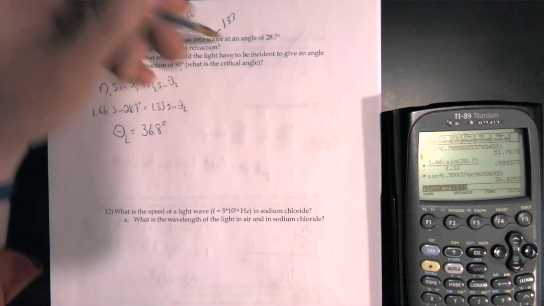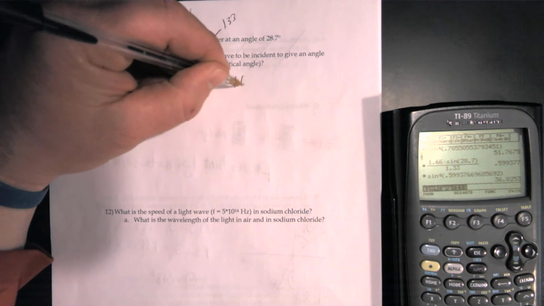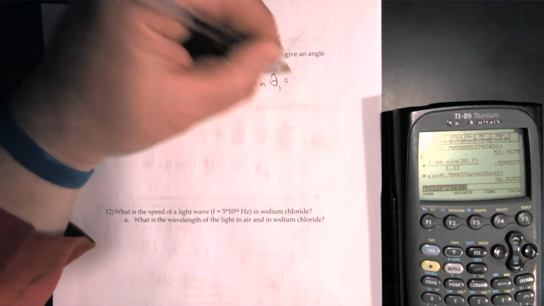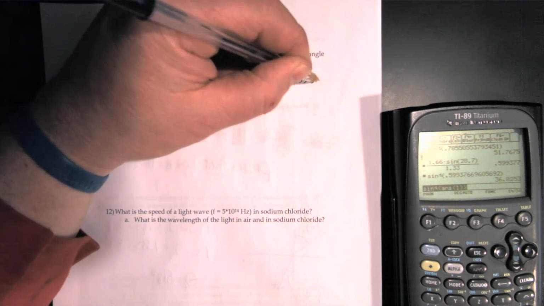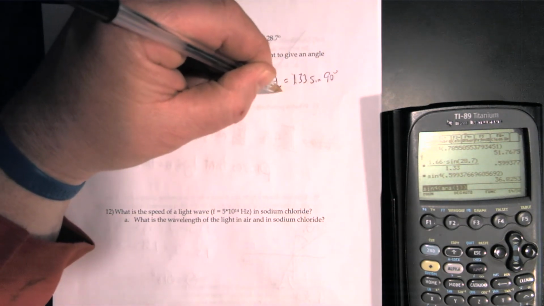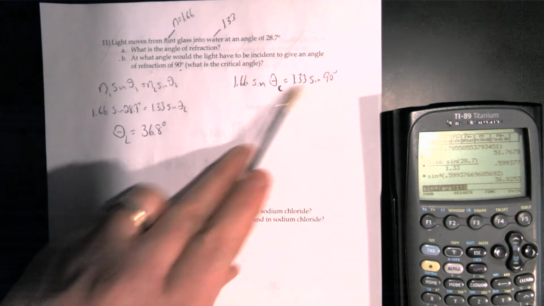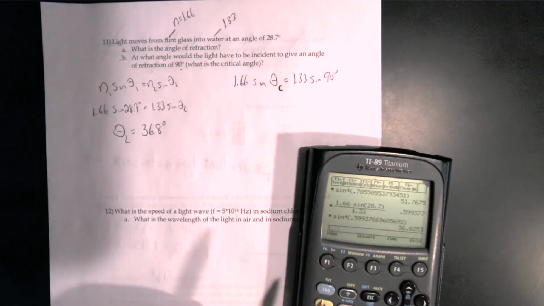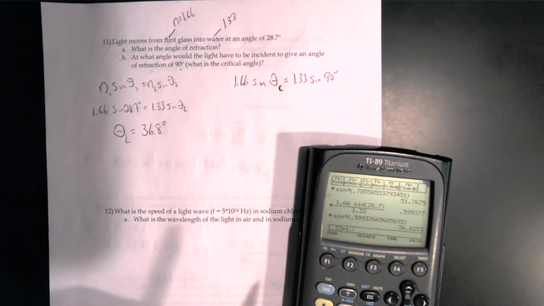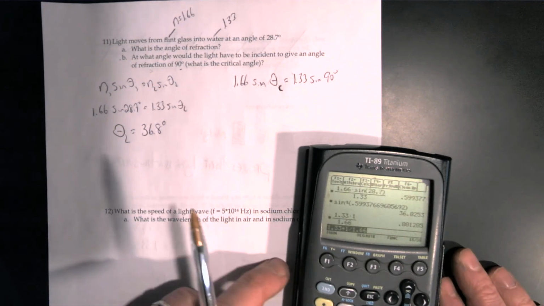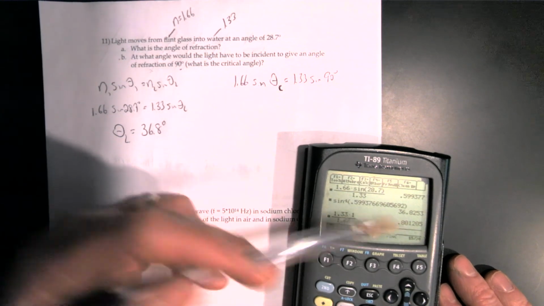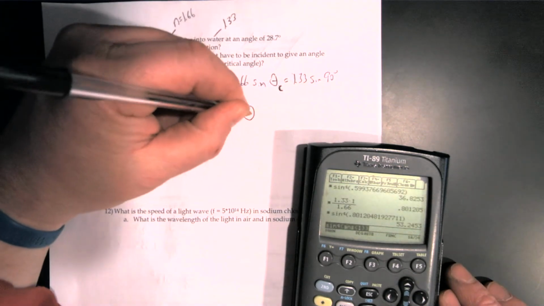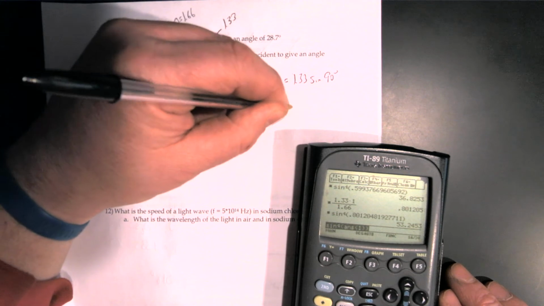Now for part B, they want to know what angle the light would have to be to give an angle of refraction of 90. So all we're going to do is go to Snell's law again. n1's still the 1.66, but this time we're looking for theta 1, because that's going to be our critical angle. And now we've got 1.33 and the sine of 90 degrees. So this goes from theta 1 to theta sub c, because our theta 2 is 90 degrees when theta 1 is the critical angle. So we're going to crunch this back in again. We've got 1.33 times the sine of 90, which is 1, and we divide that by 1.66, and we get 0.801. Now remember, this is equal to the sine of theta sub c, so we have to take the inverse sine of the 0.801, and we end up getting that the critical angle, theta sub c, is 53.2 degrees.